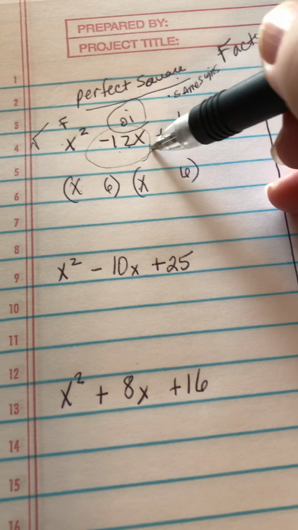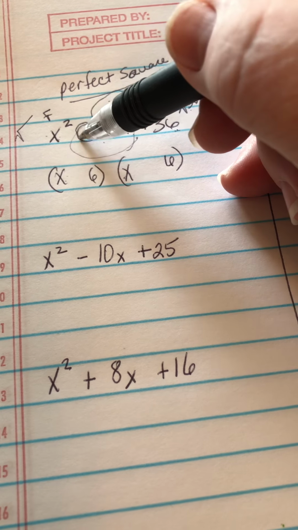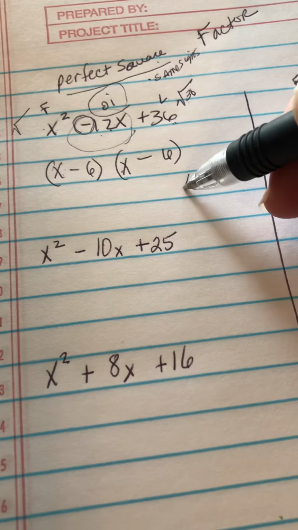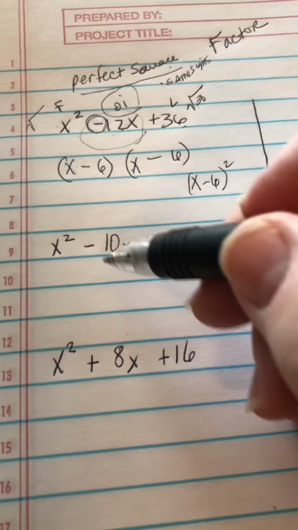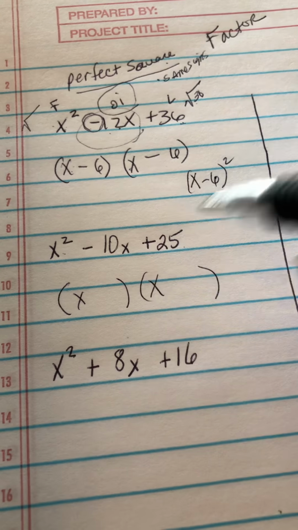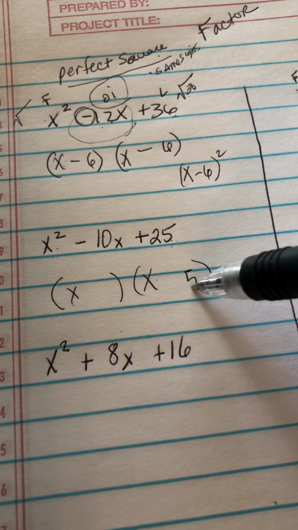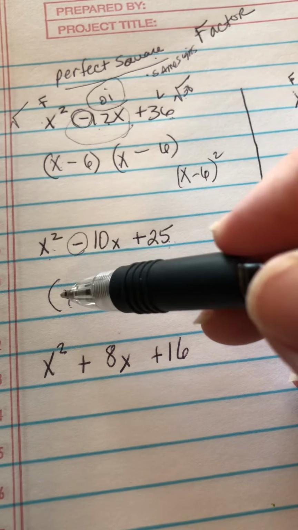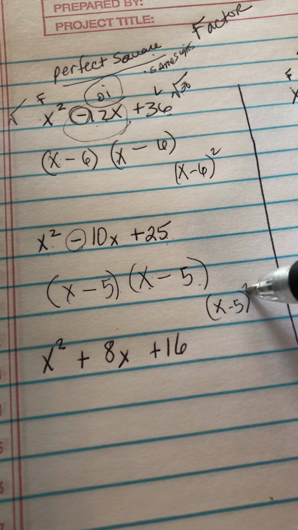We still have a term here. So we want them to have the same sign, and the sign is whatever you see on the middle term. So I know both of these are going to say minus. And so there it is. Now we would say this is x minus 6 squared. So down here we have the square root of the first term and the second term, so to make the first in each set x, the square root of the last term is 5, and the middle sign is minus, so this was developed by doing x minus 5 times x minus 5, also known as x minus 5 squared.